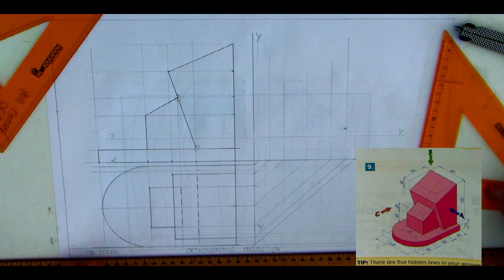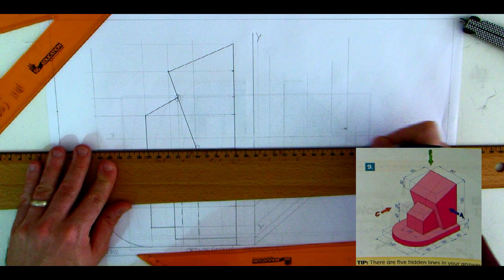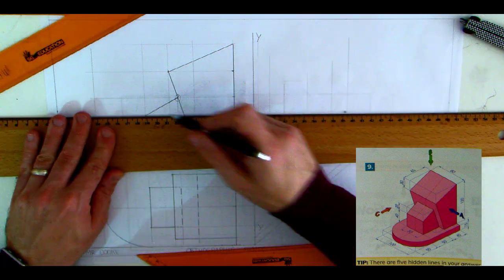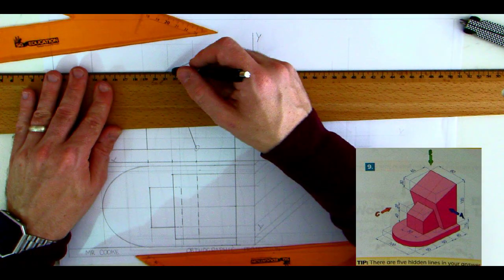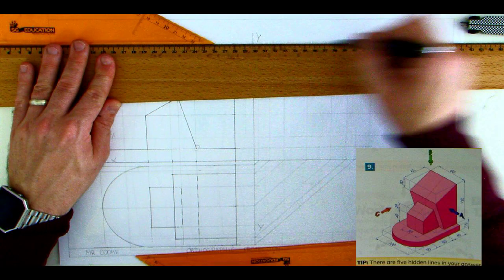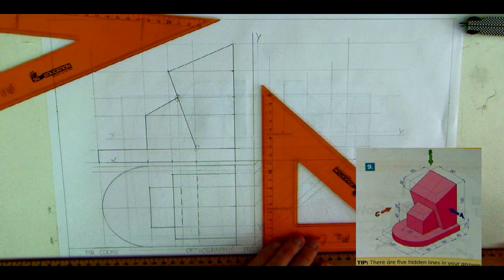And then all of my heights will be brought across, again in light pencil. And then that will take into account all of the edges.